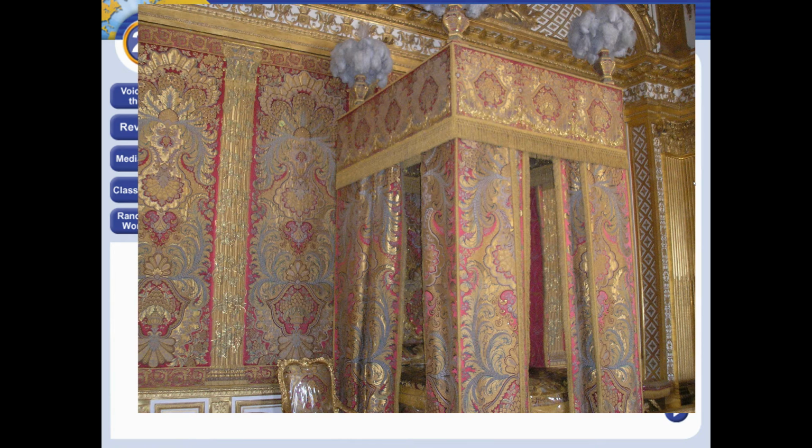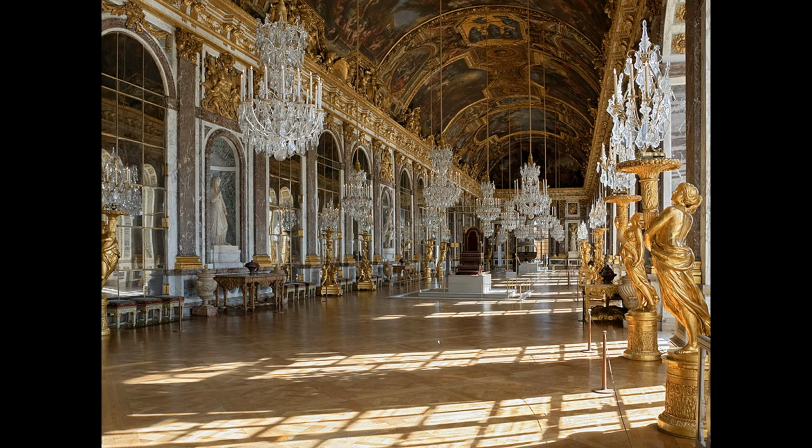This is one of King Louis's apartment bedrooms. If you pull these curtains back, there is a really elaborate bed right here. This is the Hall of Mirrors. This is one of the entryways into Versailles. On the left are all mirrors, and on the right are open windows to natural light. So these chandeliers are priceless.